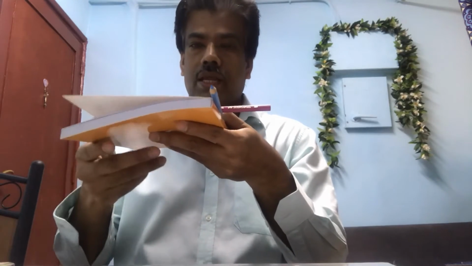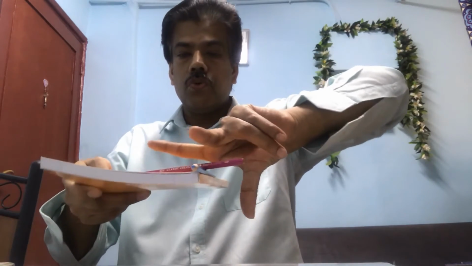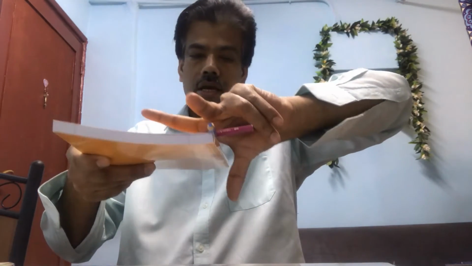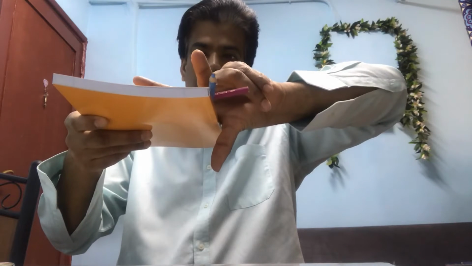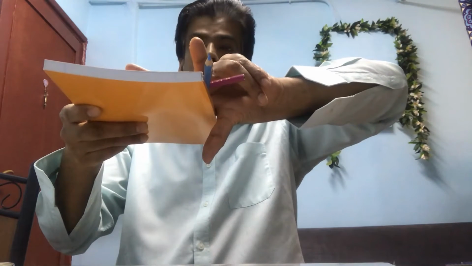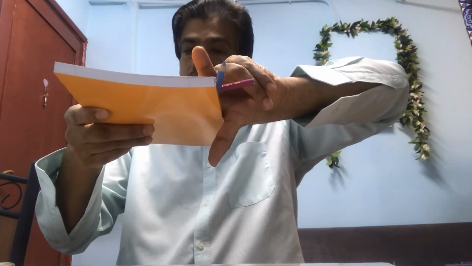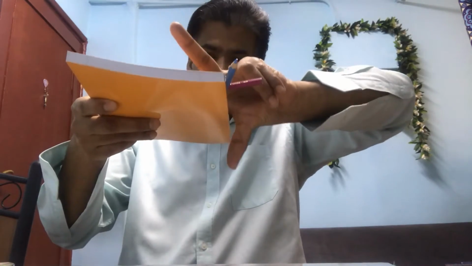Now let us find the direction. How to find that? Fleming's left hand rule, FBI. Thumb is force, forefinger is field, and middle finger is current. So current is towards you, field is to the right side, and so force will be downward. So this will be the FBI. Current is towards you and field is towards the right, so force will be acting downward.